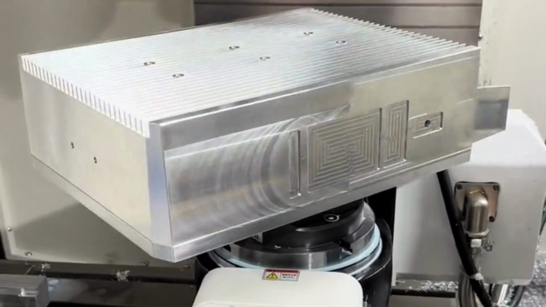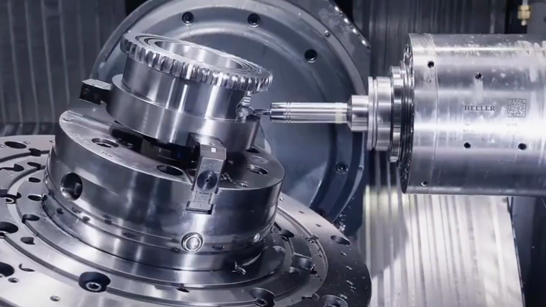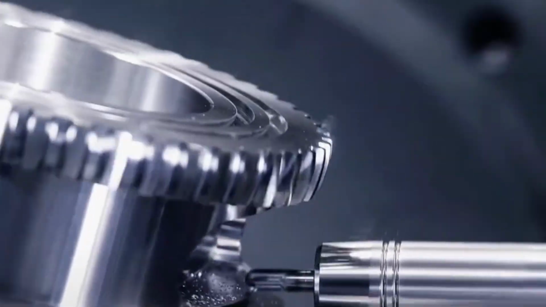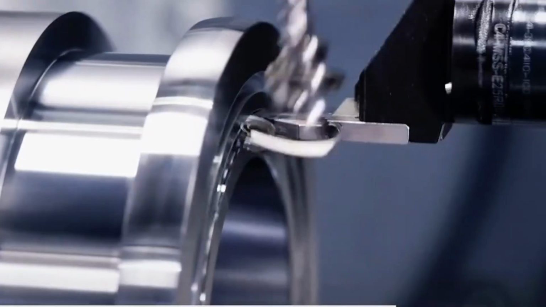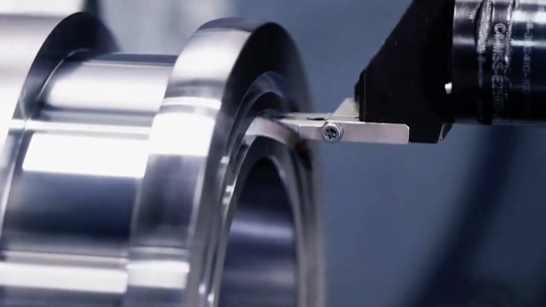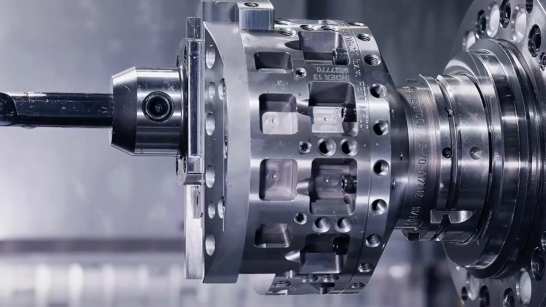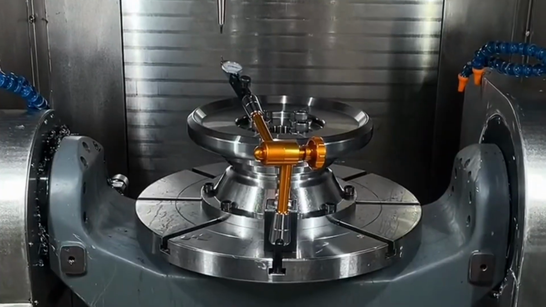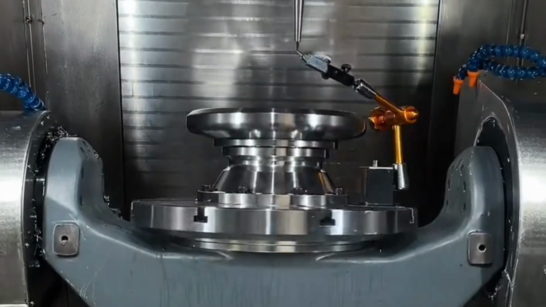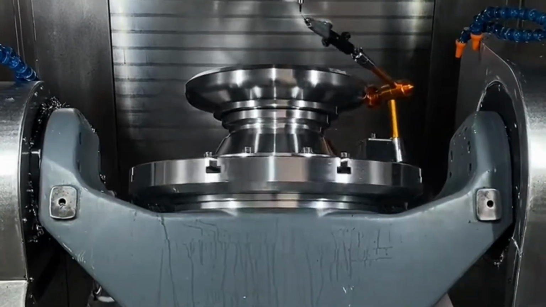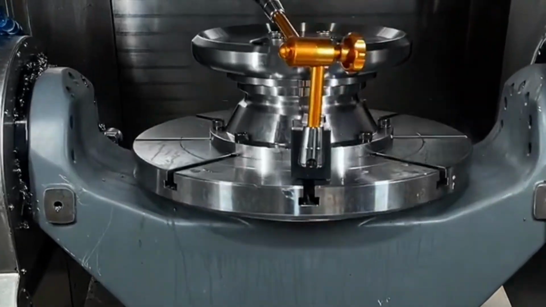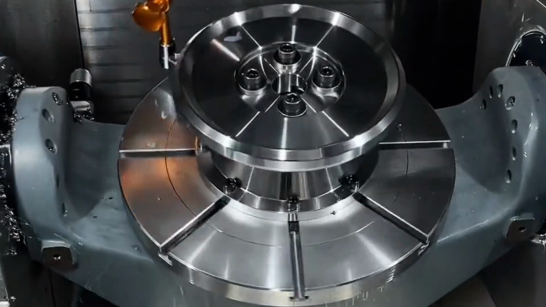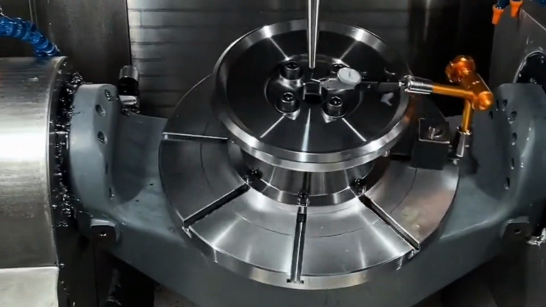Simultaneous 5-axis machining is commonly used for aerospace components, medical parts, impellers, turbine blades, robotic components, high-precision automotive parts, mold components, and complex aluminum housings. For these types of parts, conventional 3-axis machining may require several setups. With 5-axis machining, more features can often be completed in a single setup.